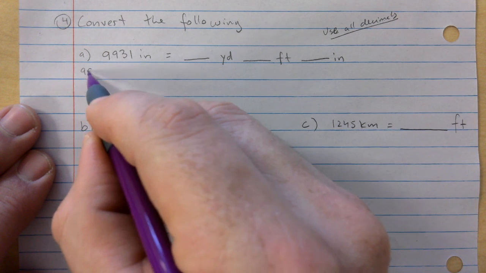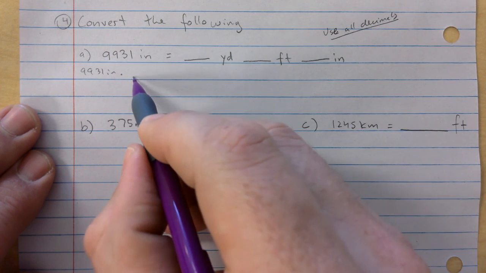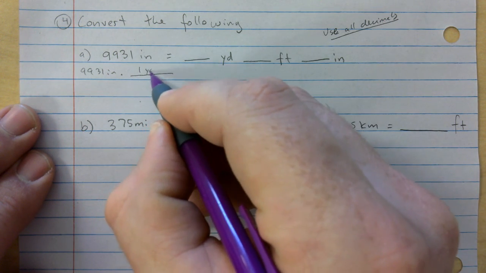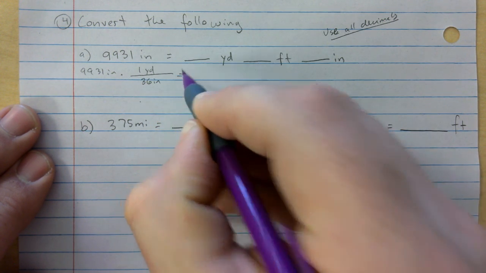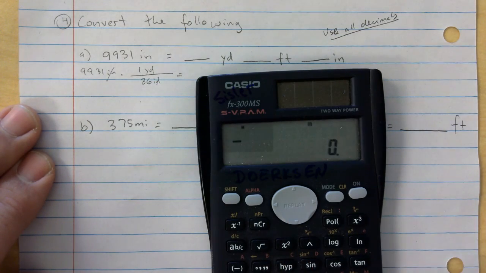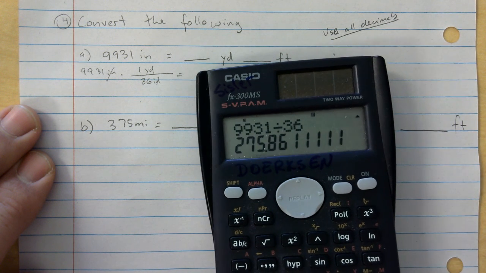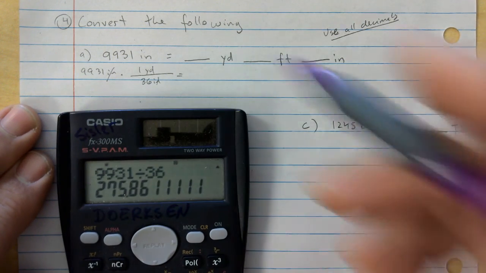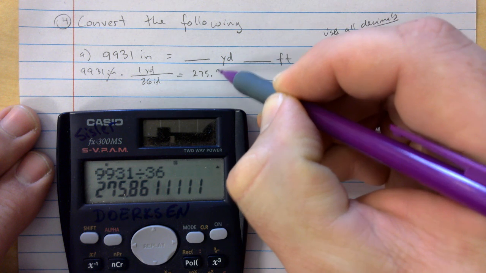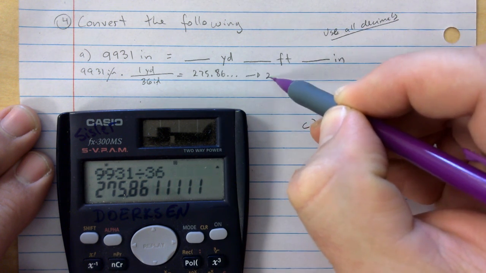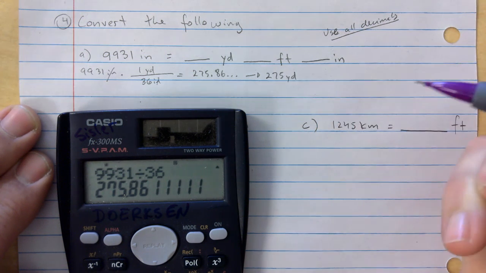So we take the 9931 inches, right, inches. First, you want to go to yards, right? We know that 1 yard has 36 inches. So it's essentially canceling out the inches. That's what you want. So you got 9931 divided by 36, and that's 271.8611. It keeps on going, right? So you write that number down, just the first couple, right? And that is approximately, right, 275 yards you get out of that.